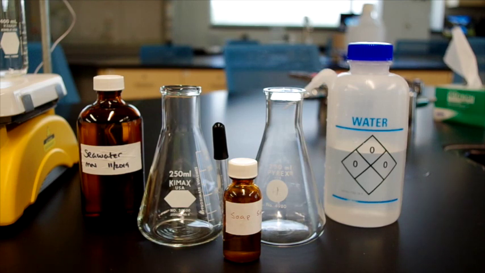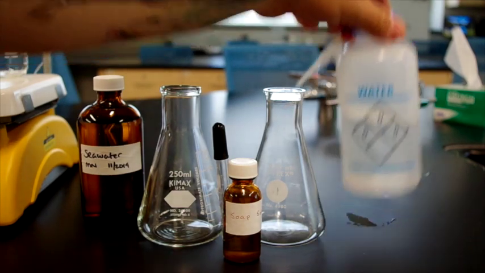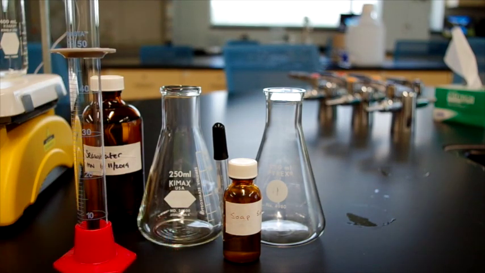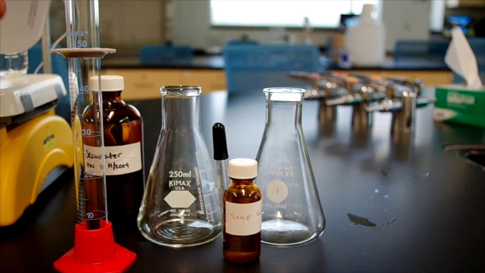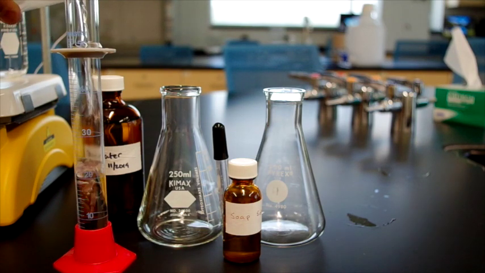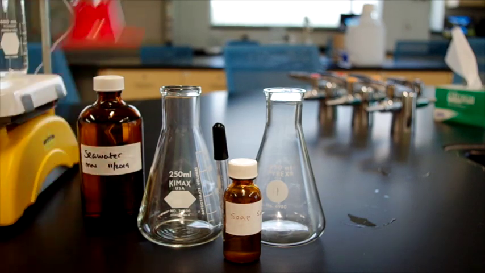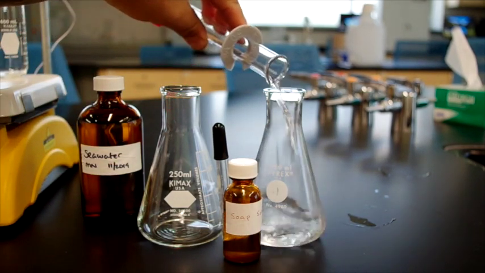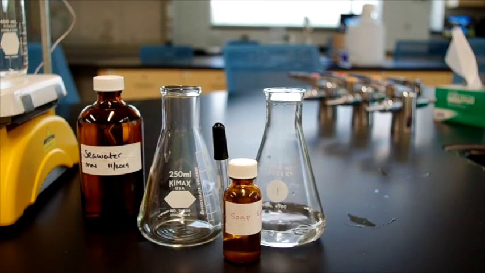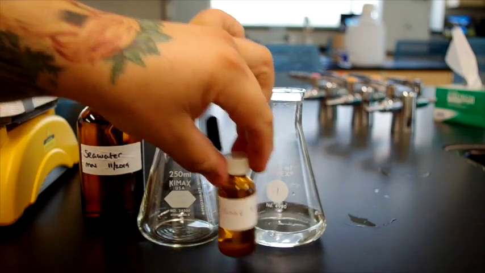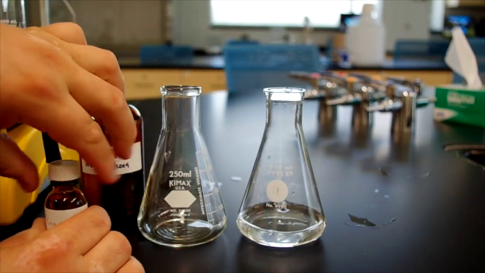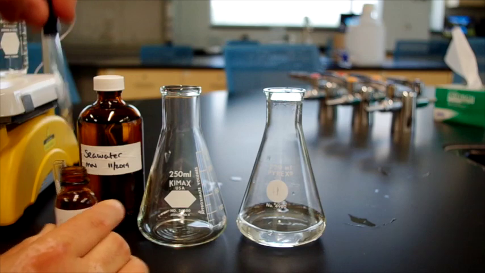by demonstration. So, for the purposes of reference, we take a 50 milliliter graduated cylinder and we pour water to the line and add it to the first flask. Now we take, it says to take 1 drop of soap solution and add it to the water. This is a concentrated soap solution.